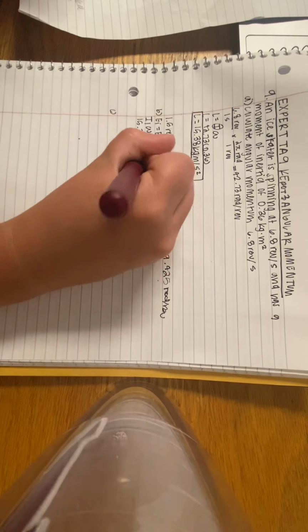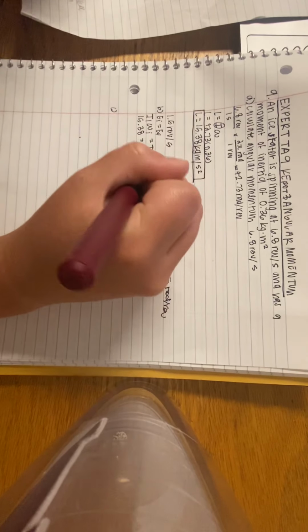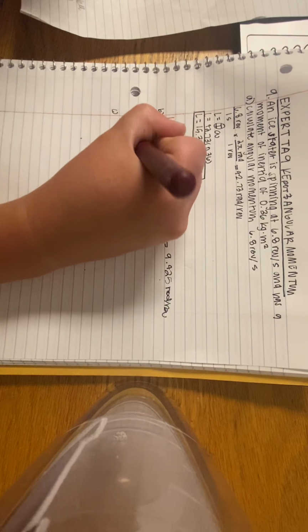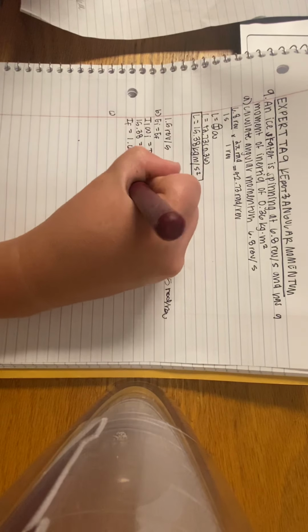So we're going to divide by 9.425, giving us a moment of inertia final equal to 1.632 kilogram meters squared.